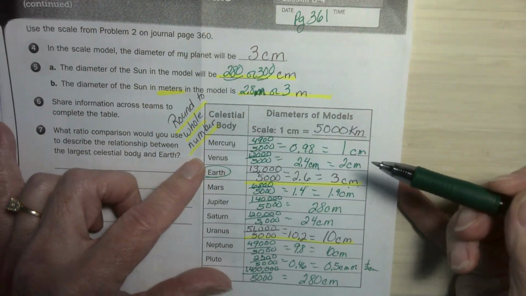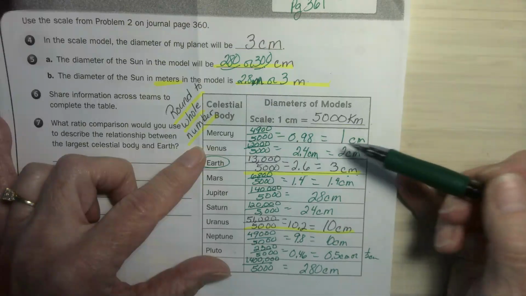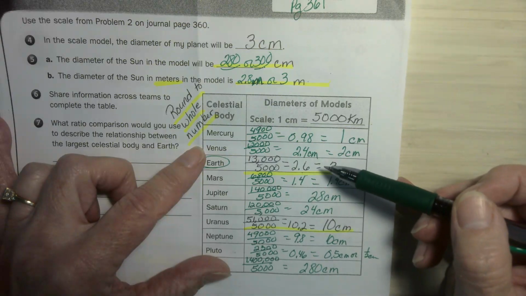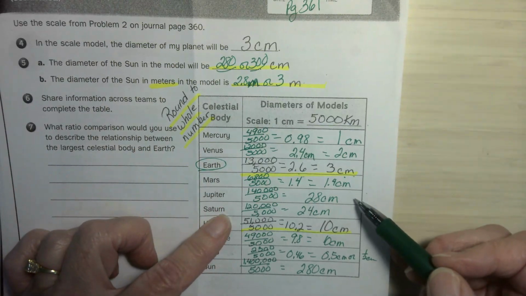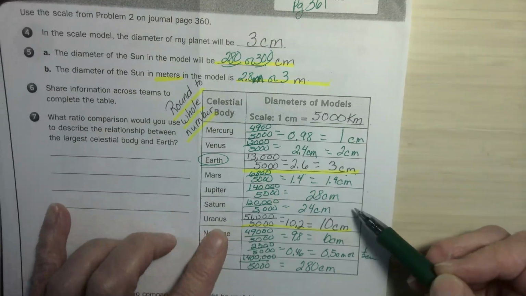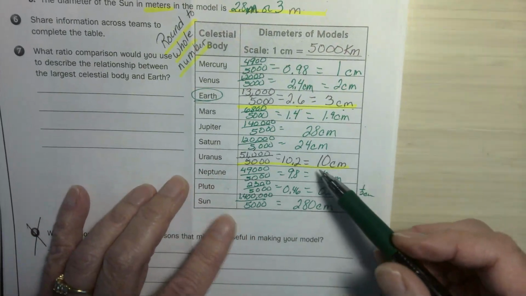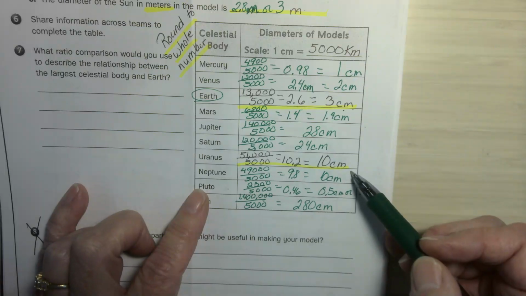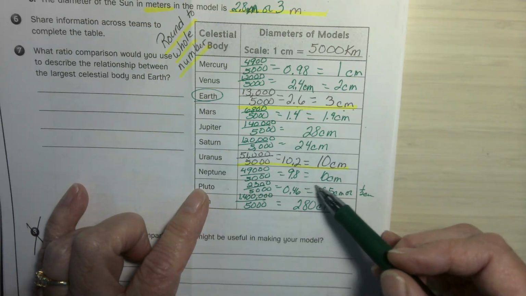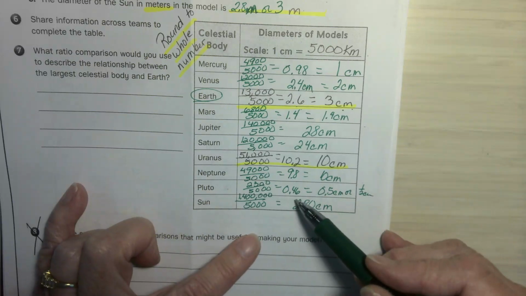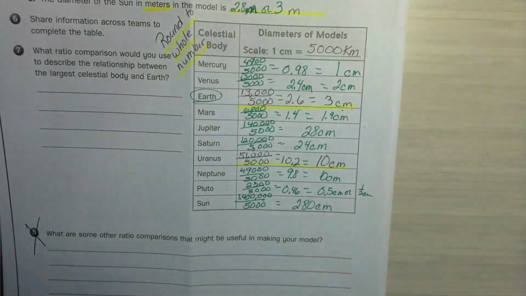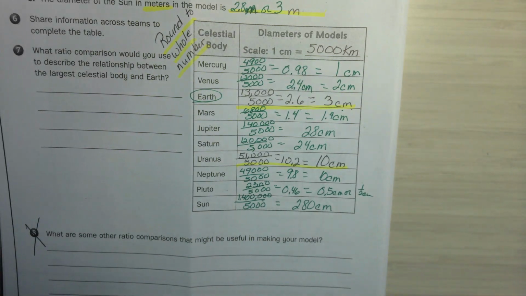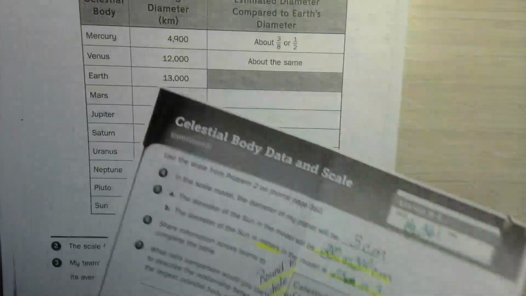So these are the answers that I have: 0.98, 2.4, 2.6, 1.4, 28, 24 centimeters. Now this one I just rounded to 10 centimeters. 9.8 would be 10 centimeters. 0.46 is a half of a centimeter. And this one I got is 280 centimeters. Any questions? We're not going to do question number 8.